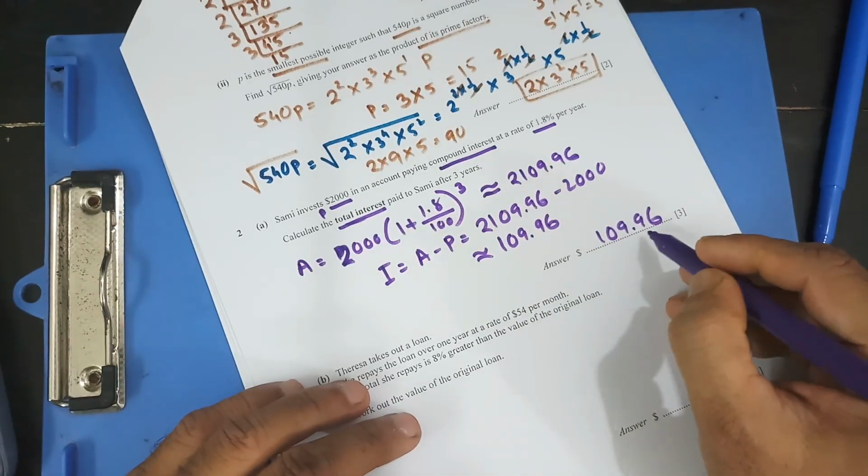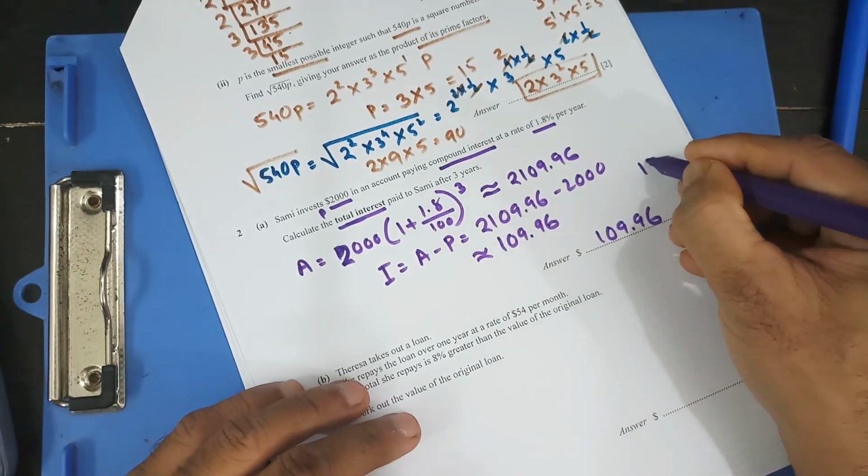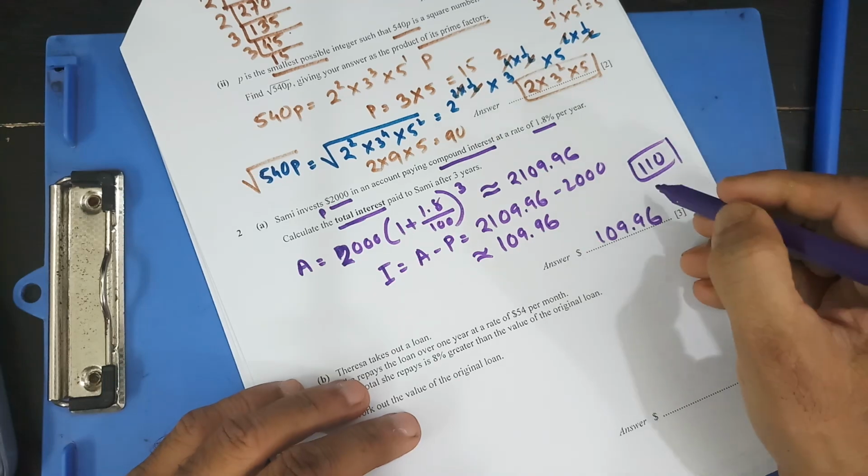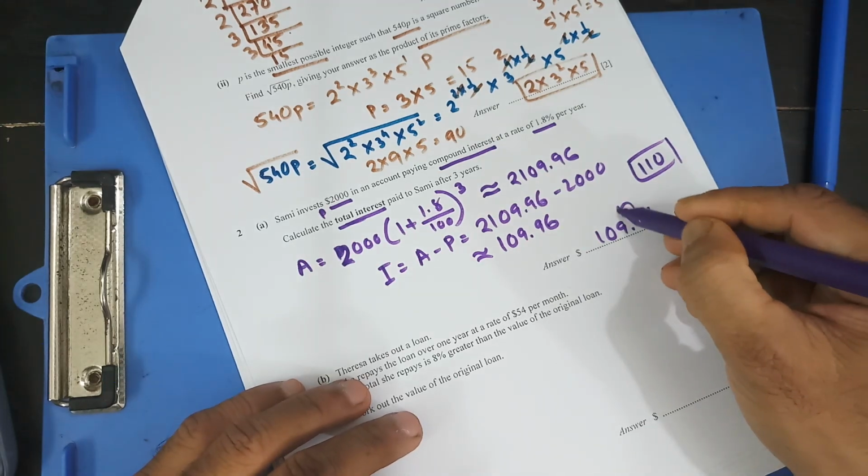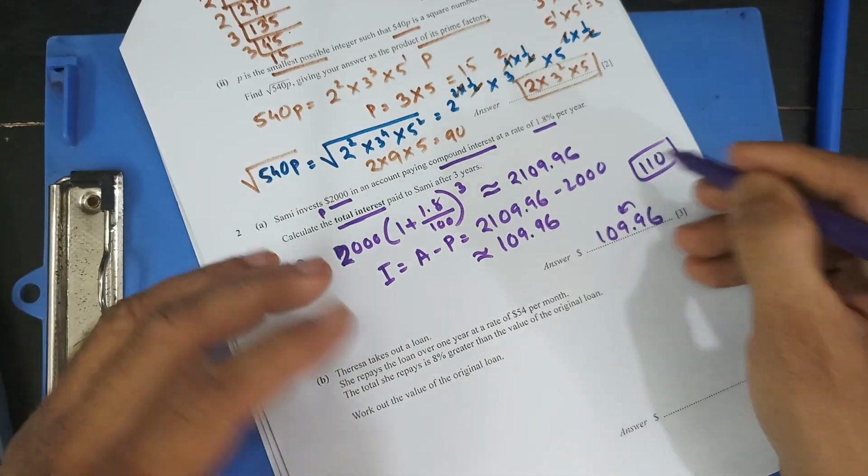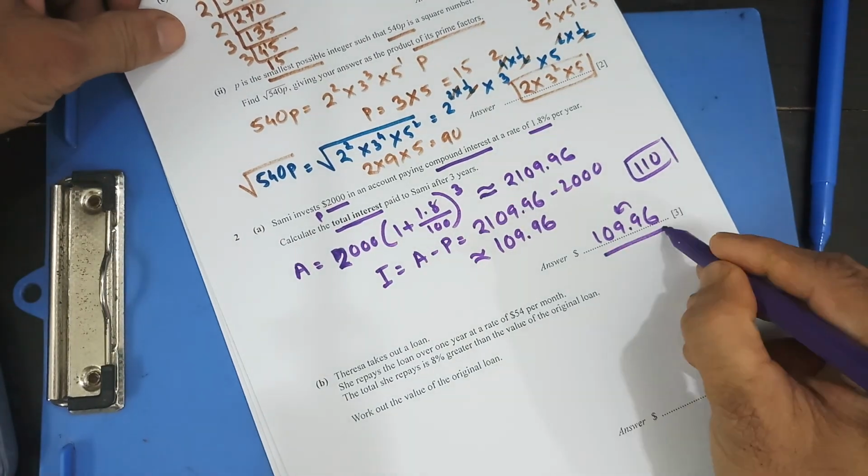That should be the answer, correct to 2 decimal places. You can write down 110 to make it 3 significant figures. When you write that, it becomes actually 2 significant figures, but it's better if you write it like that. Okay, nothing wrong with this.